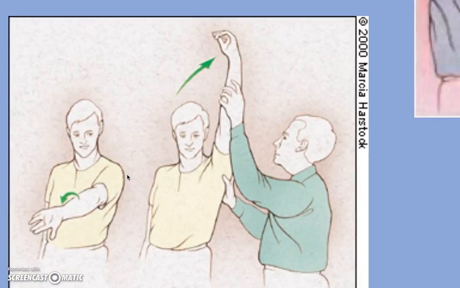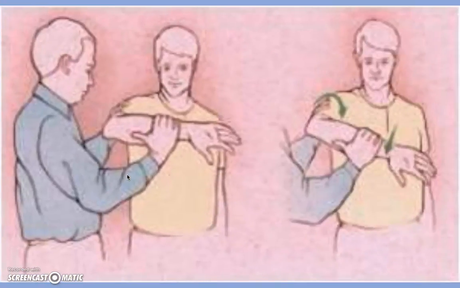For the Hawkins-Kennedy test or 90-90 test, the examiner moves the affected arm with the shoulder in 90 degrees of forward flexion and the elbow flexed to 90 degrees. The examiner then moves the patient's shoulder into internal rotation to end range of motion or until reports of pain. The test is considered positive if pain is reported in the superior lateral aspect of the shoulder.